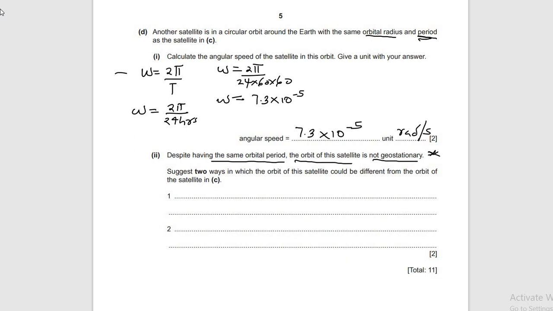So this orbit rotates from east to west. That is it. We negate the property of geostationary. Geostationary is from west to east. So this one will be east to west for 24 hours.